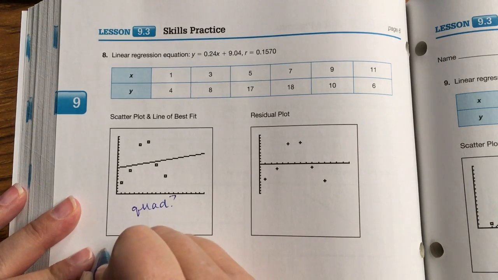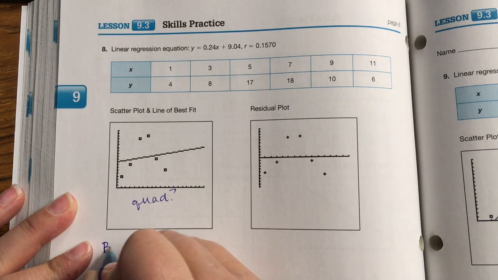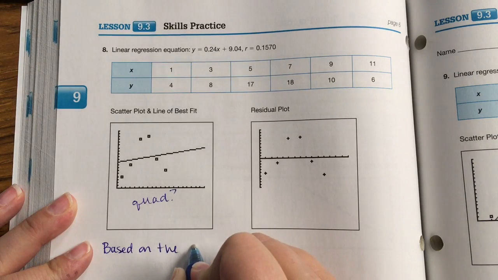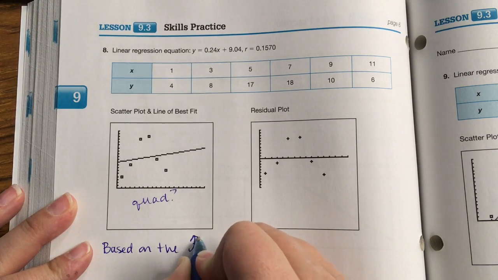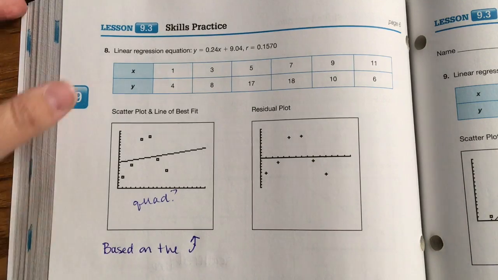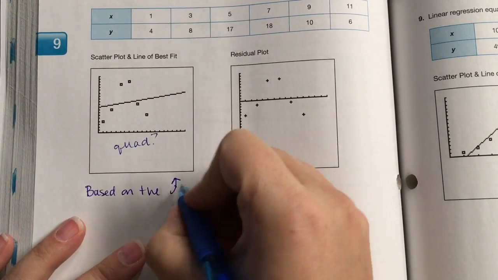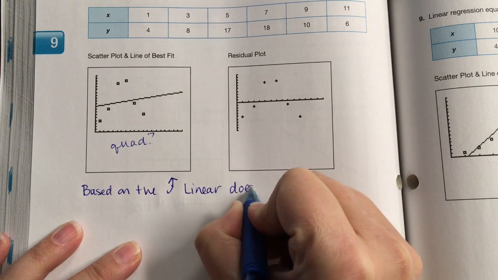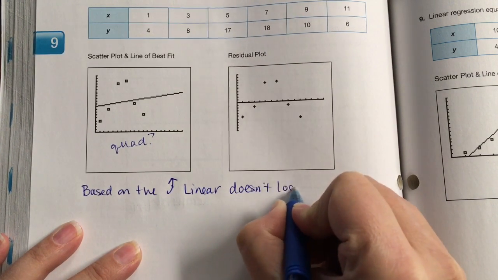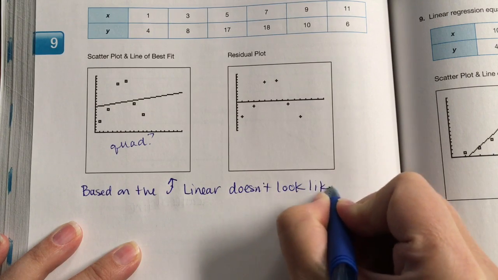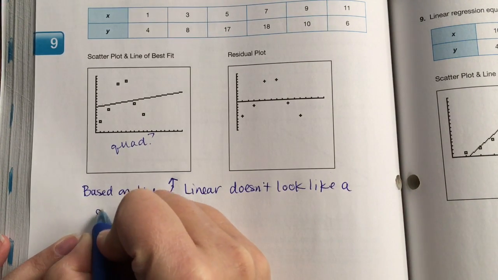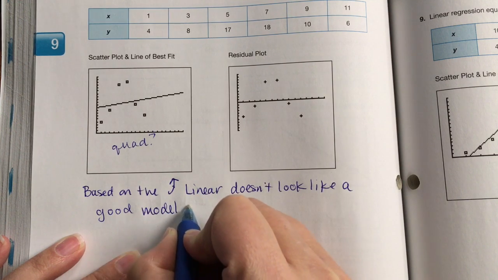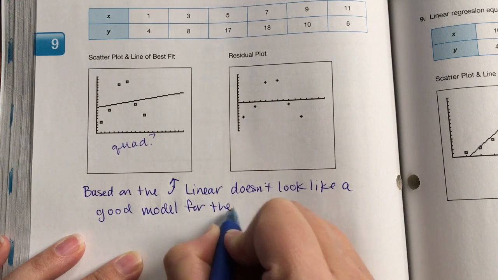So I'm going to say, based on this, I'm just going to point an arrow for the sake of ease, based on this, linear doesn't look like a good model for the data.